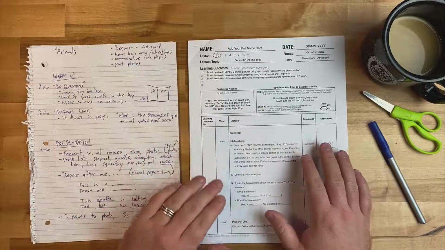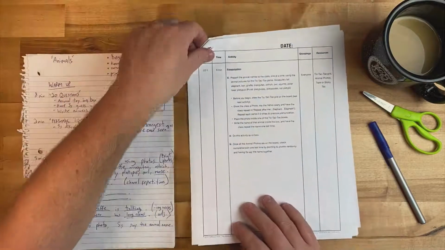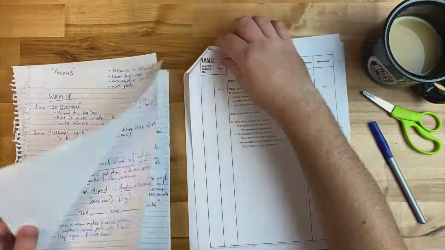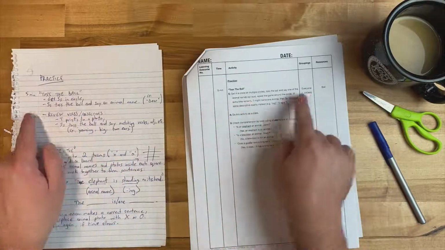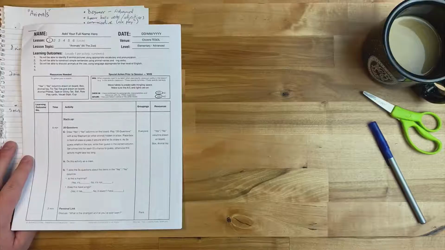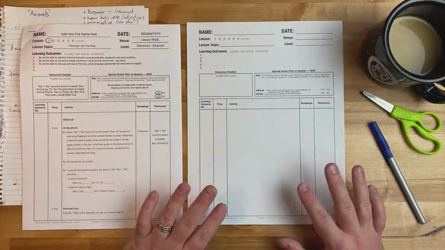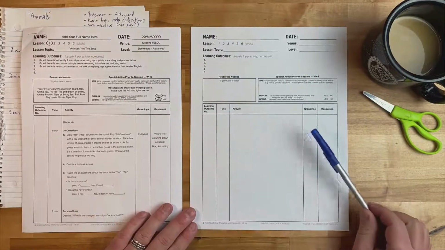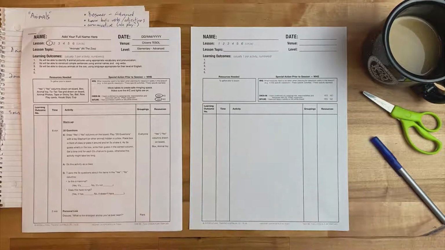But this lesson plan template has a lot of the same information. It has a warm-up and a presentation and a practice. It has a lot of the same information, but it's presented and organized in a slightly different way. And so next we're going to be looking at a blank lesson plan template. And we're going to go through each of these sections one at a time so that you understand all the parts of a lesson plan and how to fill them out for this course.